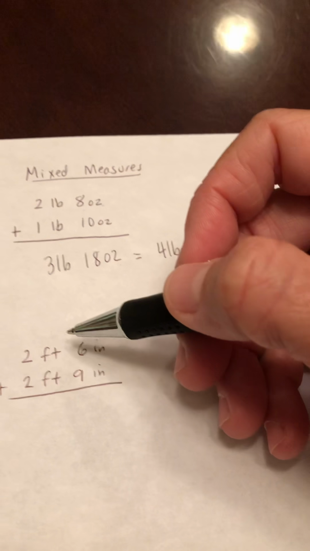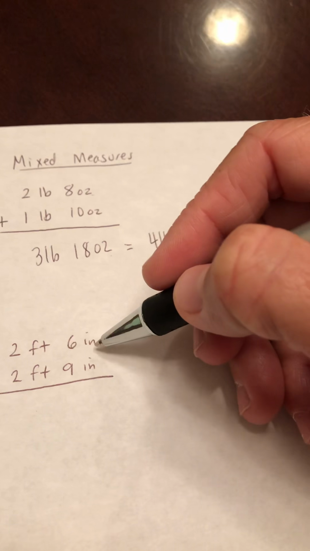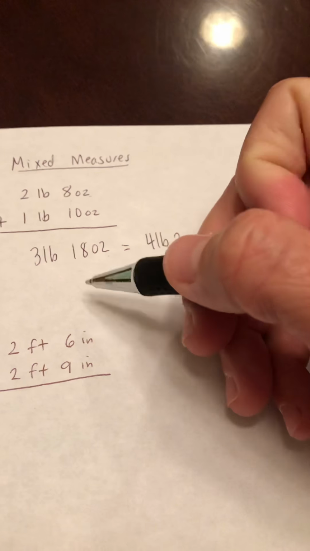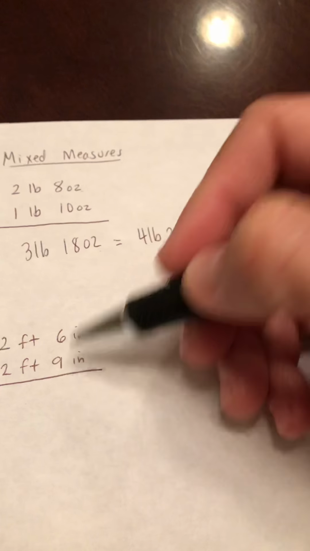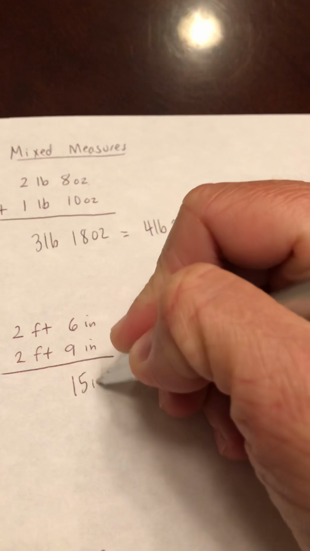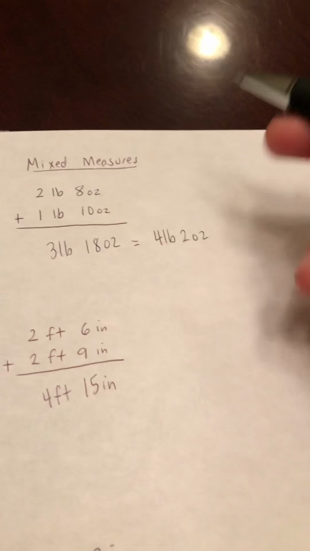So let's say I had a board and it was 2 feet and 6 inches, and I wanted to nail another board next to it and increase that length, and that board was 2 feet and 9 inches. If I add those together, 9 plus 6, that's 15 inches, and 2 plus 2 is 4 feet. So 4 feet, 15 inches.